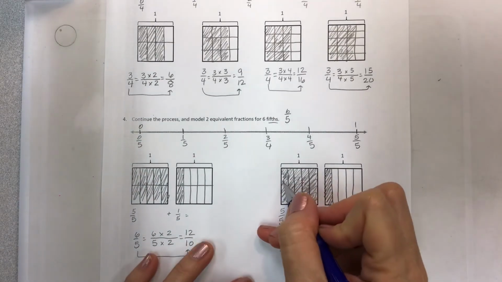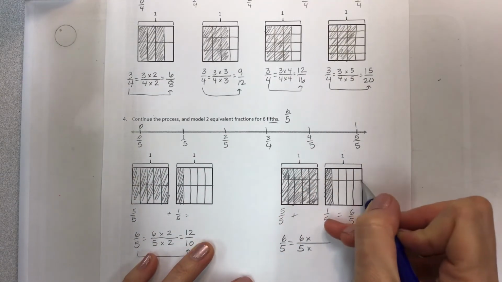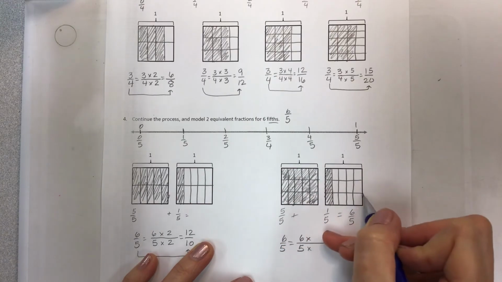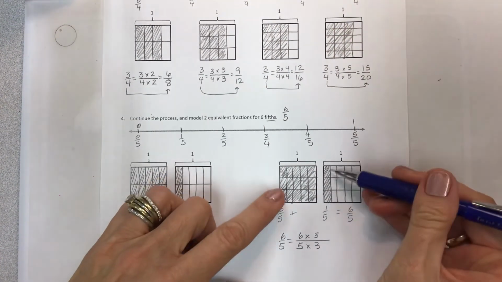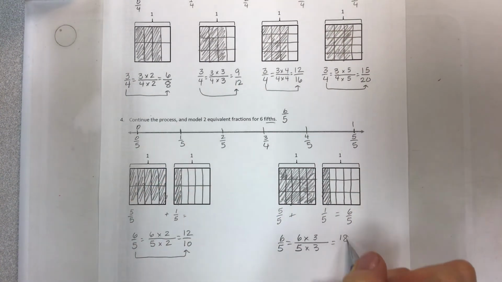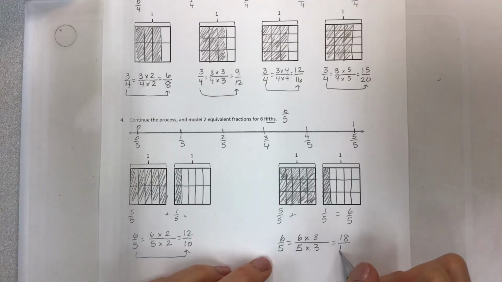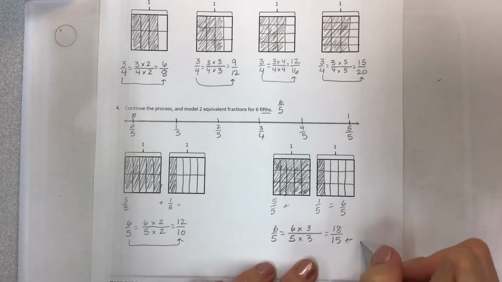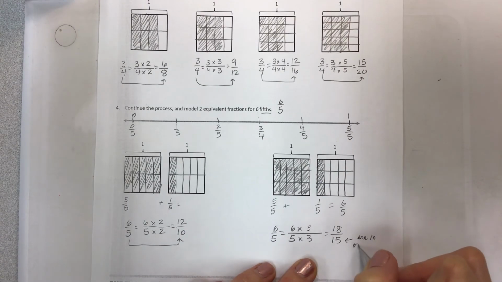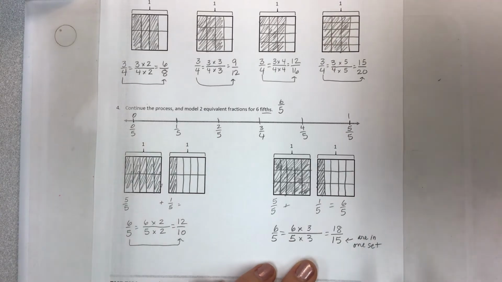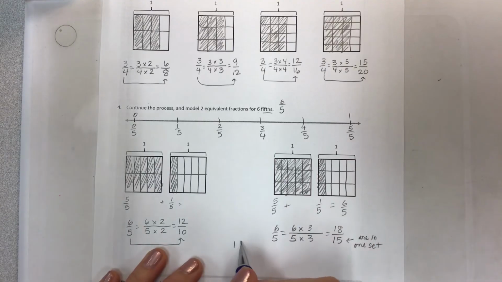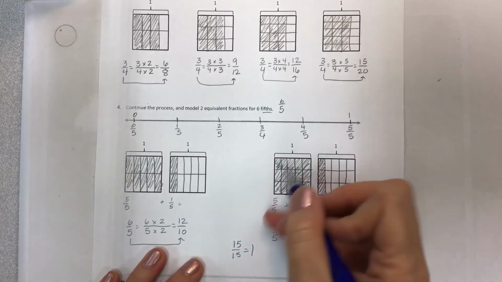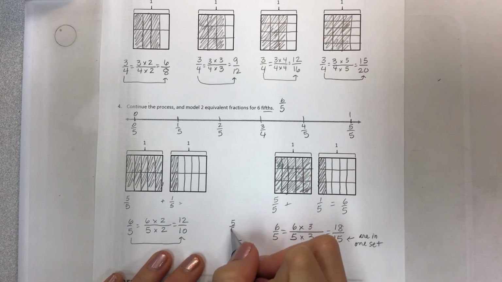calculation here. Okay, so if you're going to do thirds, then it has to be all the way across. Okay, you can do thirds, but it has to be all the way across. So then how many are shaded? 18. How many are in a set? 15 are in one set. Okay, and so that's going to be the total equivalent fraction for 1. 15/15 is equal to 1. And as it is, so is 5/5.